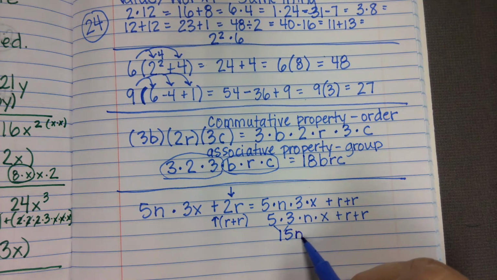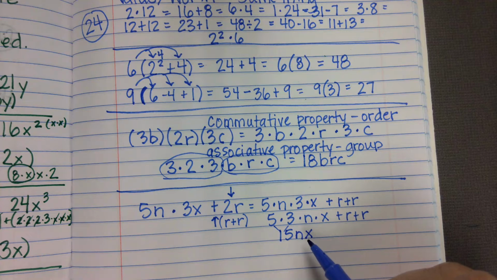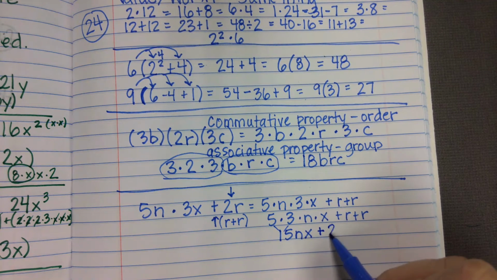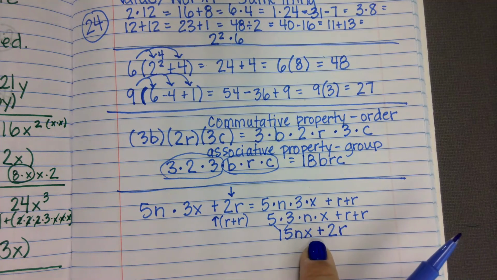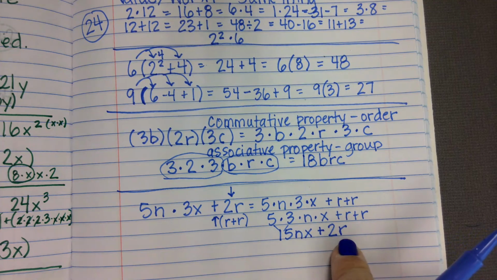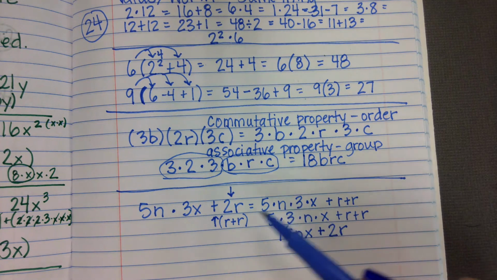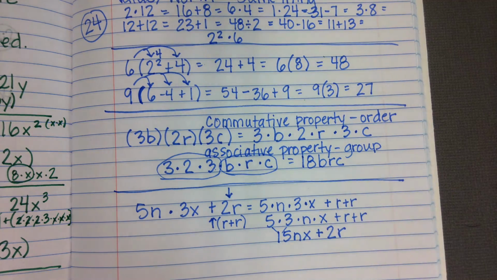Then that's times the n times the x. And remember, implied multiplication here. Then I can have the plus the 2 r's. There is nothing else I can do here because I don't have any other information for the variables. So that is as far as I can go in simplifying that expression. But this and this and this are all equivalent expressions. So today you're going to do some practice in Khan Academy on equivalent expressions. Let me know if you have any questions.